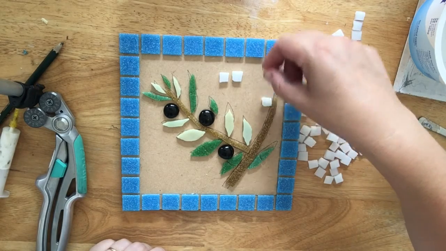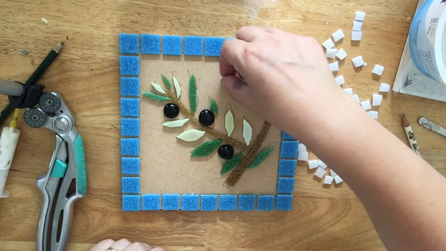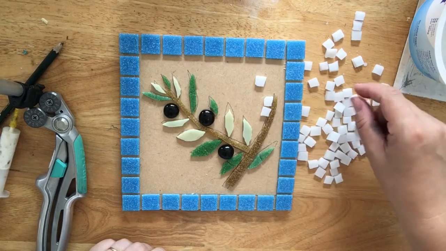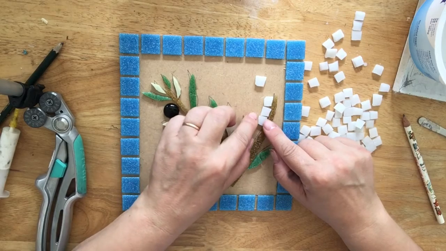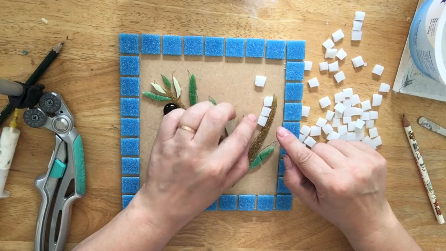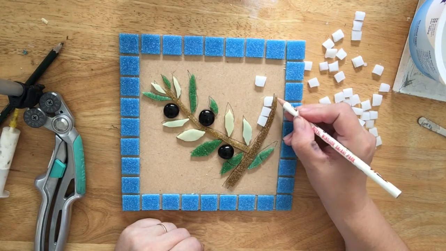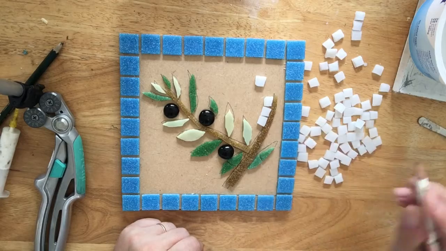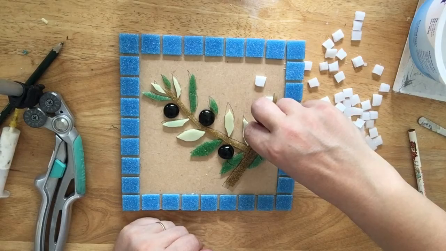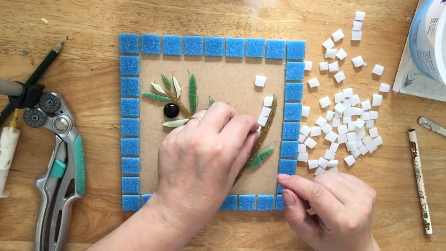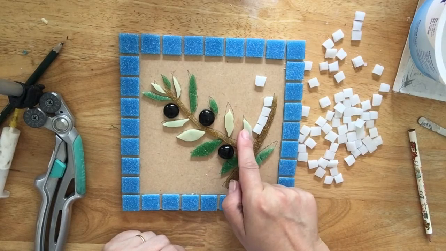I'm going to start by placing some along the edge of the branch, and I'm going to do it by selecting some that look like they give me a nice smooth edge on the outside that reflects the edge of my design. Now I'm going to run into a problem here because I've got an olive leaf in the way. So I can fit this piece here, but now I need to go round my leaf.